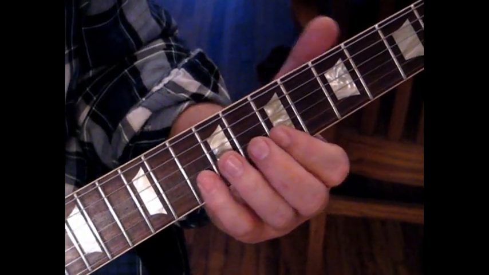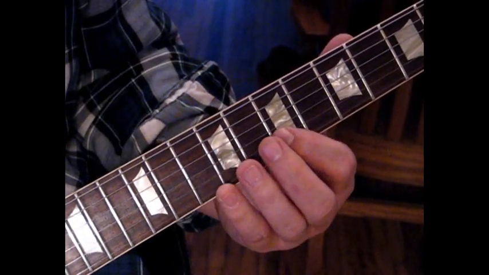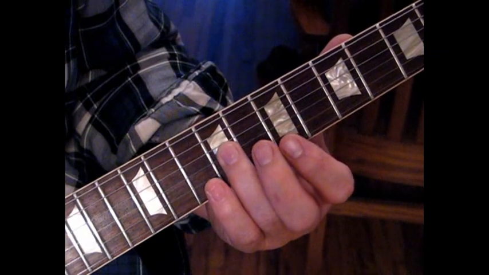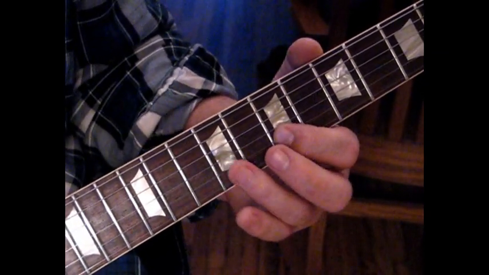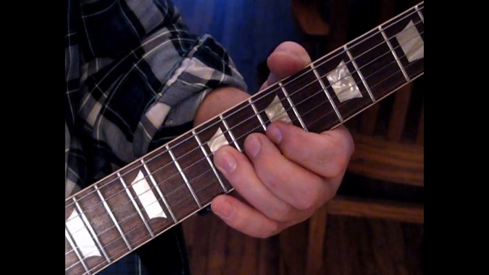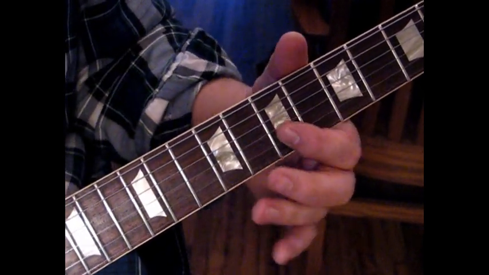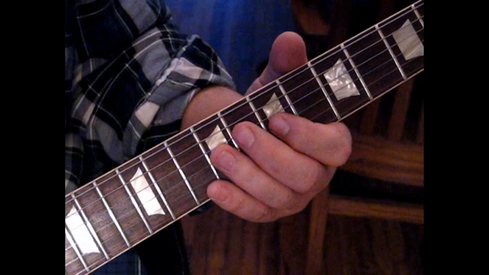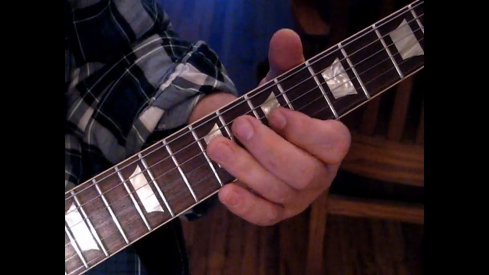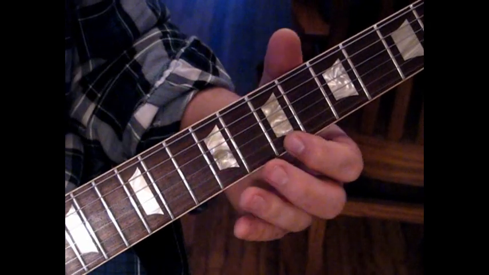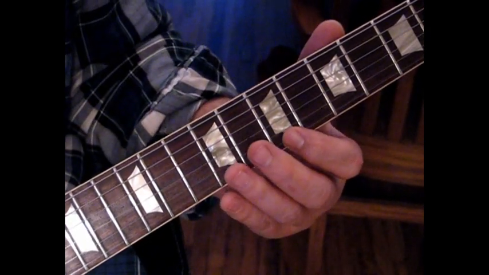1, 2, 3, then we'll go back to 10, 7, second string, 9, third string. And then 7, 9, third string, 7. Alright, and then 9, 7, third string to 9 on the fourth string. So we have this all together. Count 1, 2, 3.